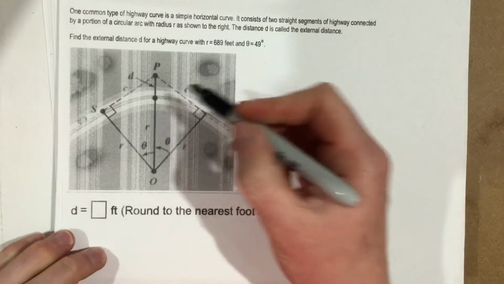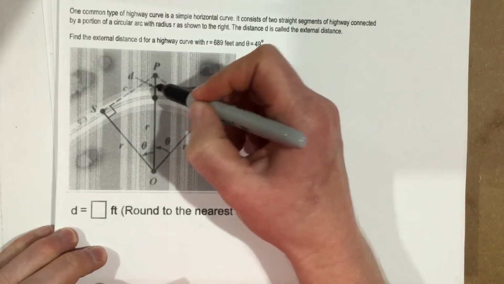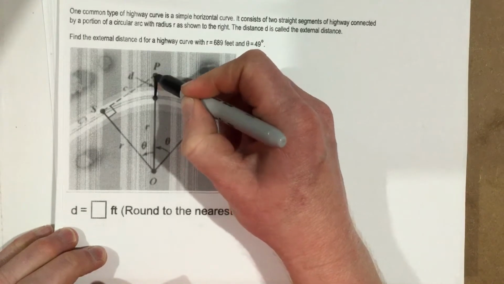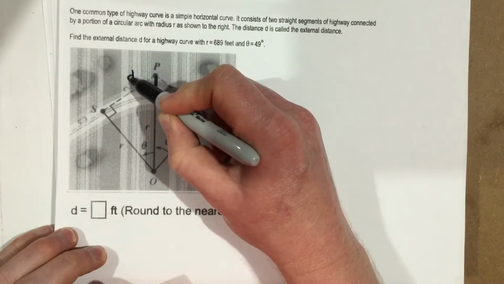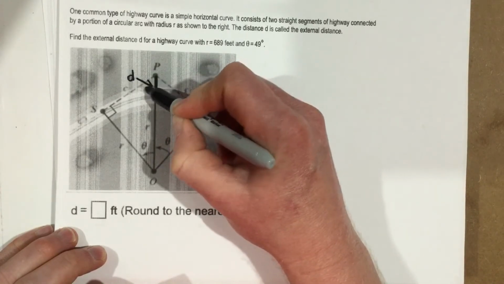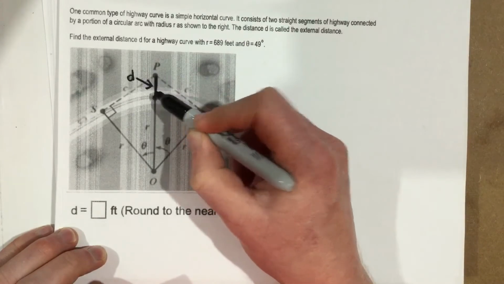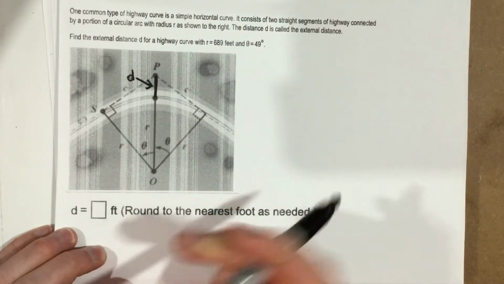So they want us to find, and it might be hard for you to see, this distance right here, that's d. So they want us to find this distance.